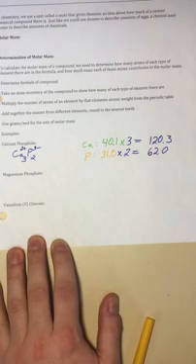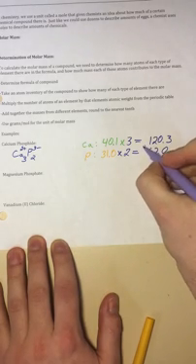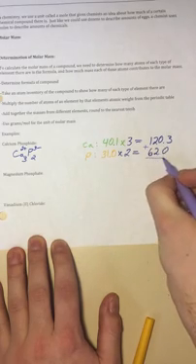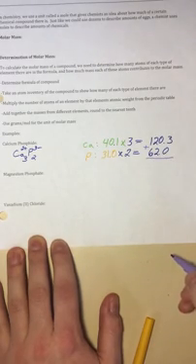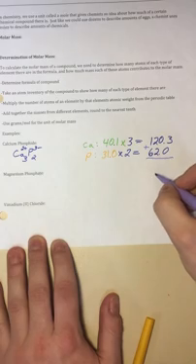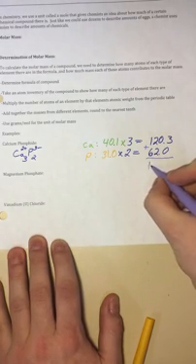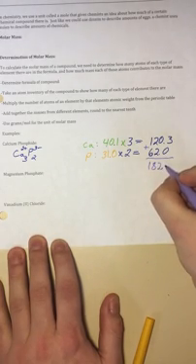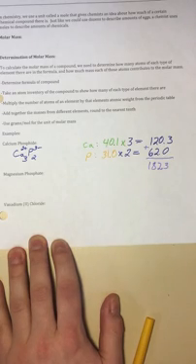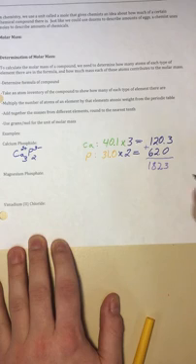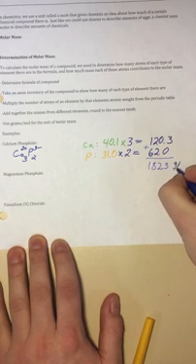Finally, we need to add the two numbers together. I put a plus sign there to remind myself. And just like in math, I'm going to add them. And I'm going to get 182.3. Finally, I'm going to put in grams per mole for my units.